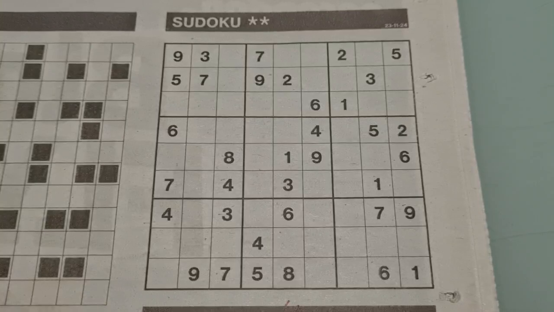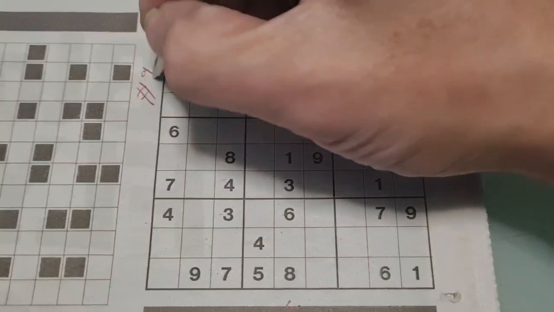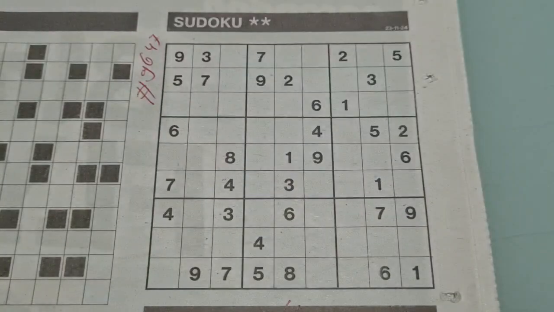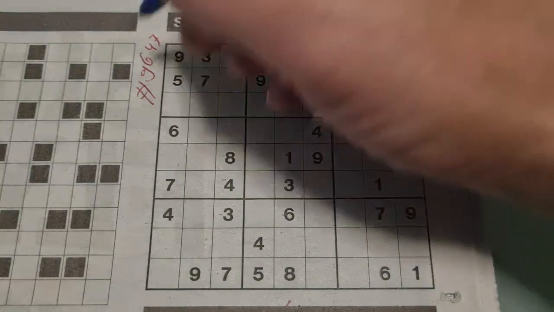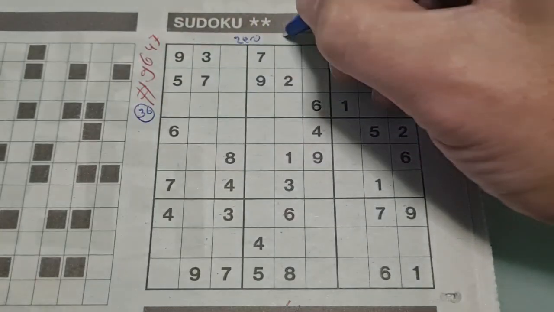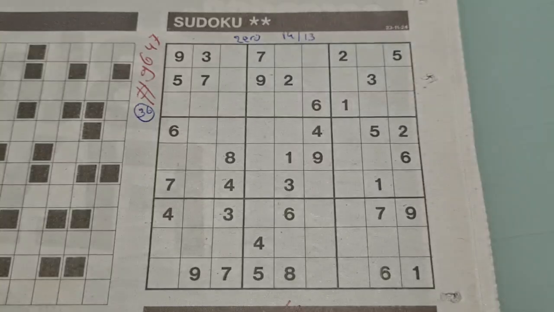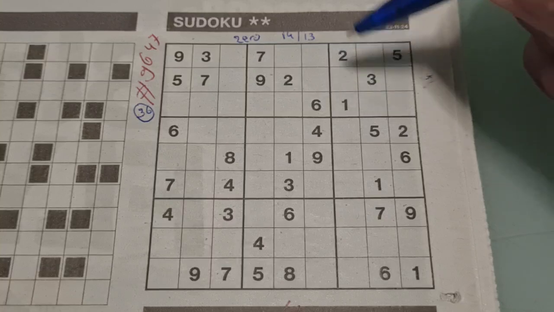So let's get started. This one will be number 9647. Before I start, I always count up printed digits. This one has a lot, 36 printed digits. Should be at 0 stars. For a 0 stars puzzle, I need to be faster than 30 minutes. So let's get started.